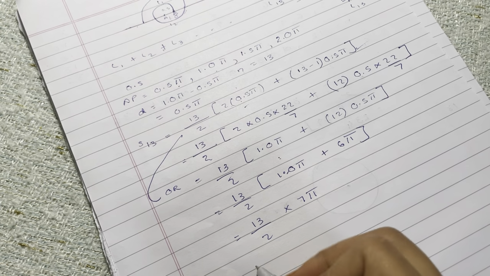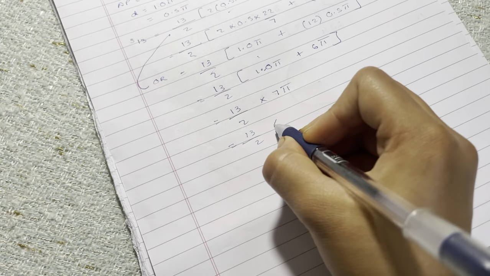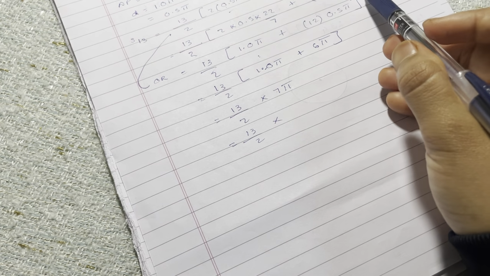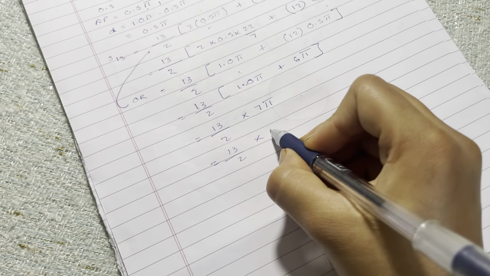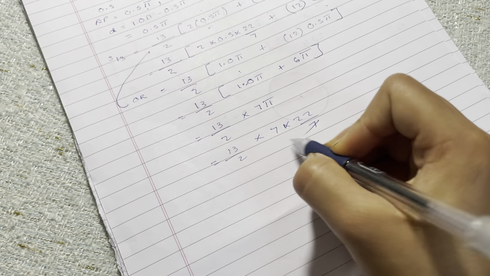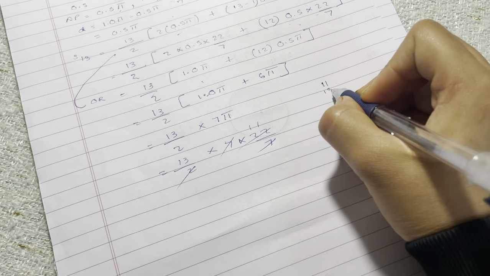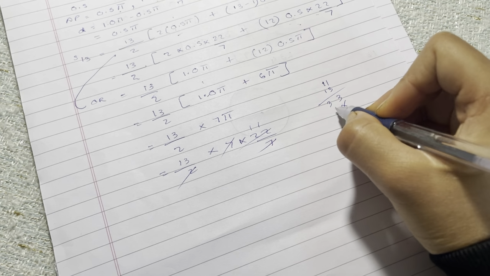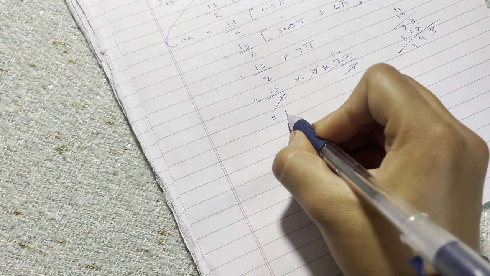But if you are confused, fill up and let's go step by step. Or fill up a net calculation. 7 into 22 divided by 7. Cancel. 11. The 11 into 13. 3 1 at 3. 3 1 at 3. 1 1 1. 3 4. 143. The answer is 143.